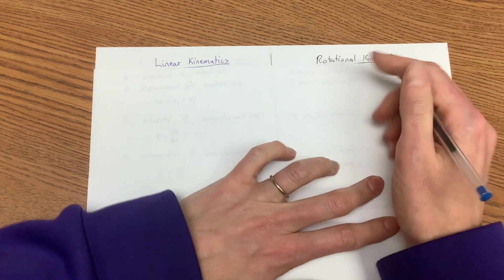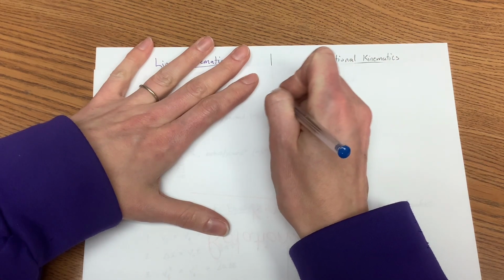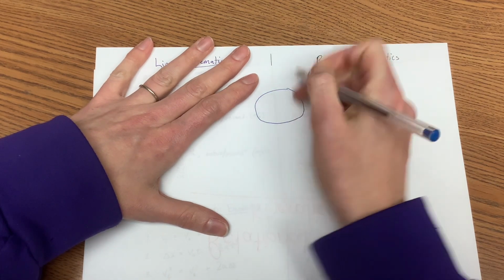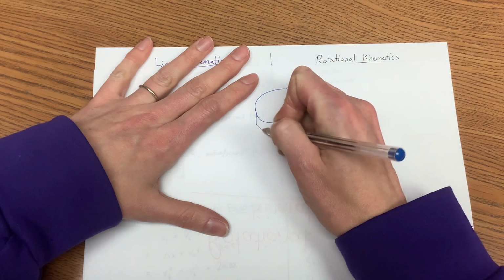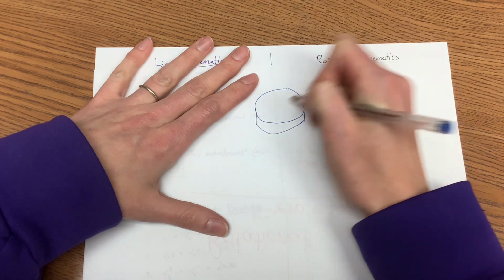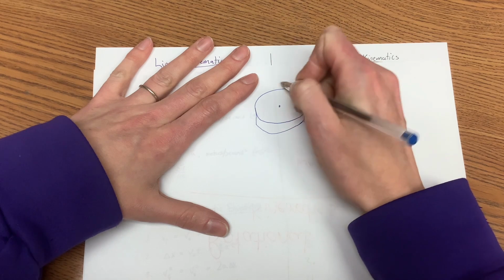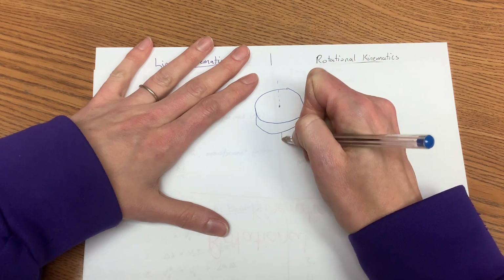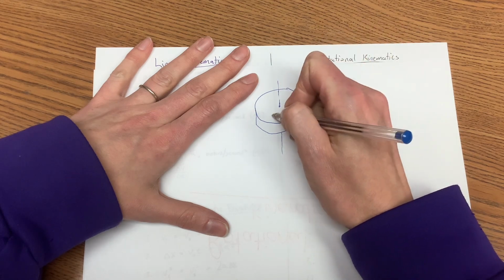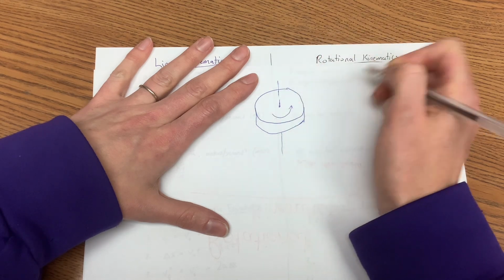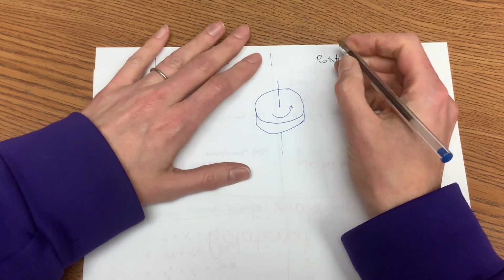To begin with, I'm going to draw you a picture. We're going to be talking about a rotating object. Because I'm not very good at drawing, I'm going to draw a circle and pretend it's a nice, very uniform, actually rotating disc. It could be rotating this way, or the other way.